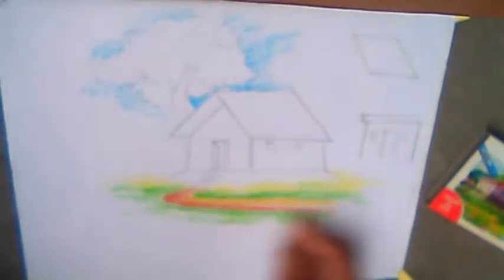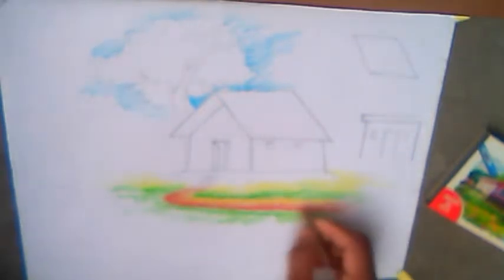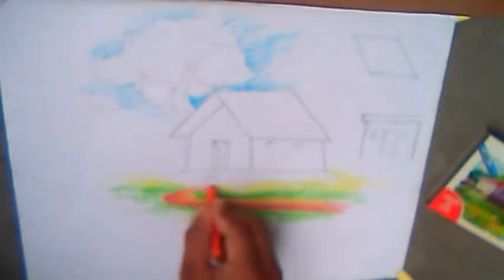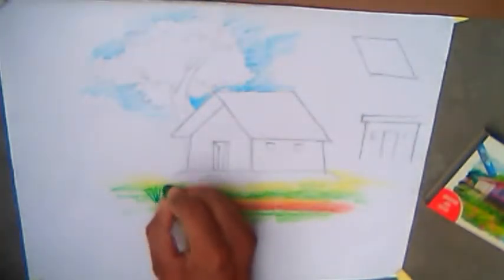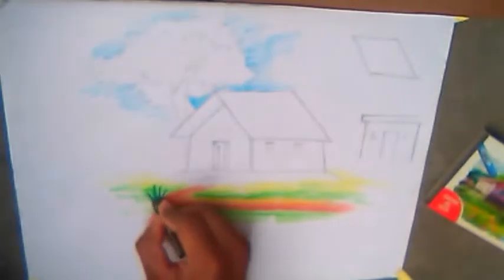This is yellow color on the path, and also brown. You can use the orange color for better visualizing, and you can also give the grasses here with dark green and Prussian blue. This is black.